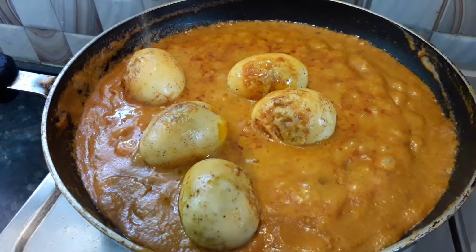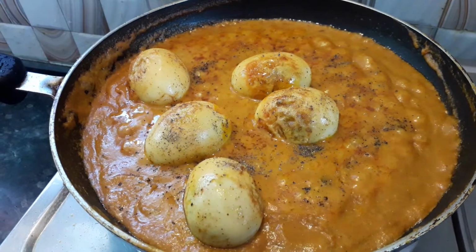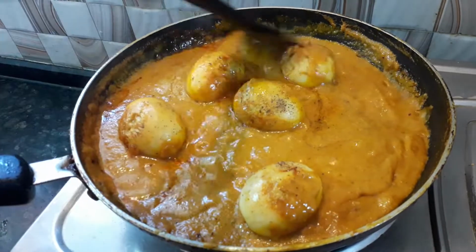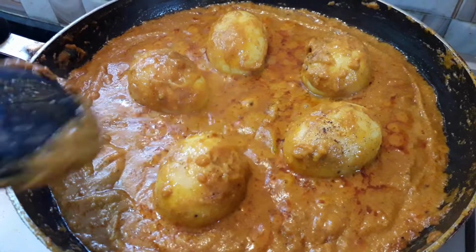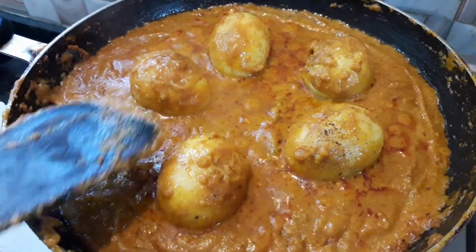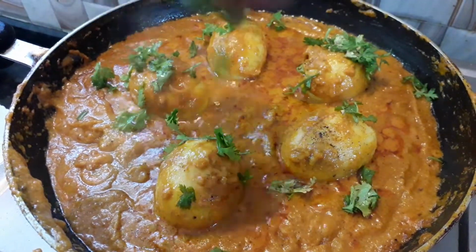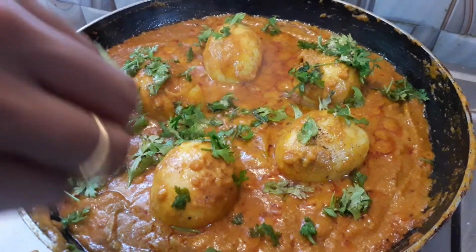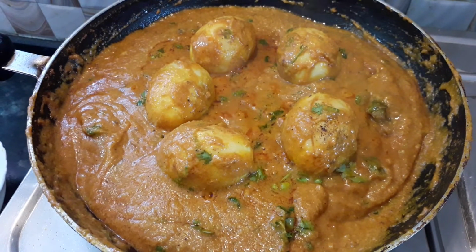Add pinch of pepper. Now cook the eggs with gravy for 5 minutes. Yes, it perfectly cooked. Gravy became thick. Now I am adding coriander leaves. It's ready. Now let's serve in a bowl.